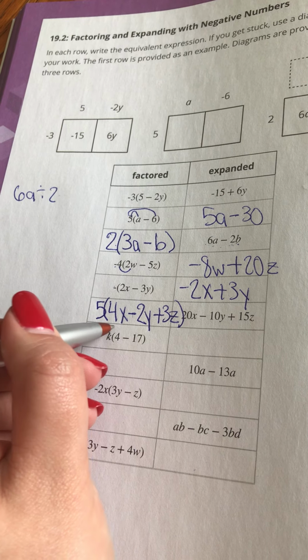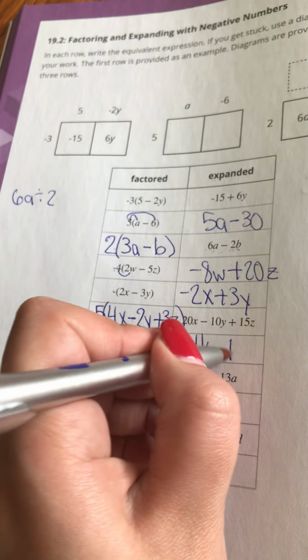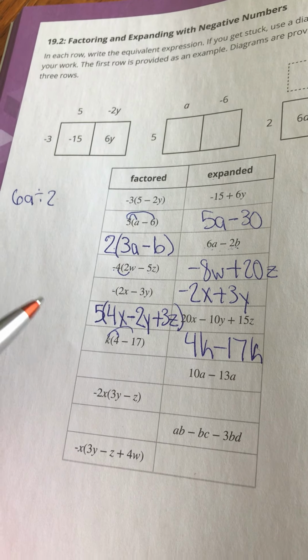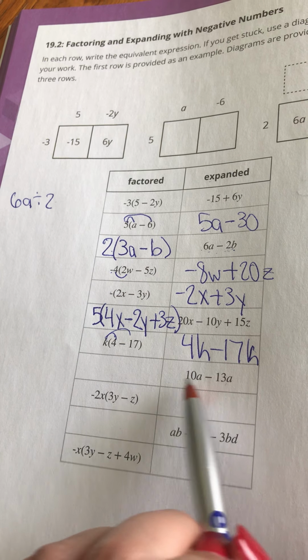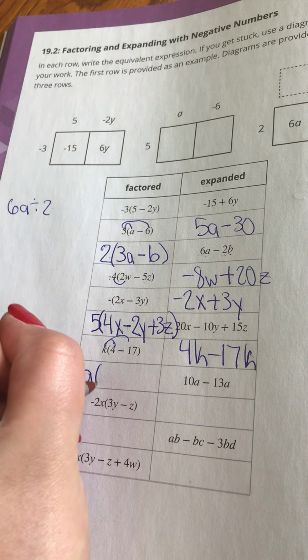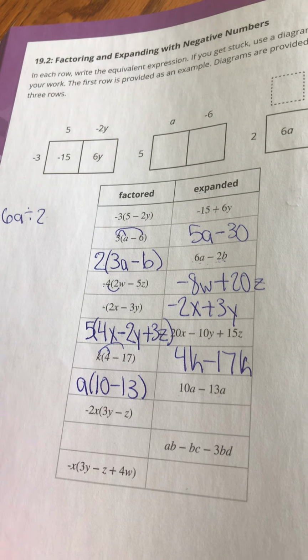And then this k gets distributed to both, so that's 4k minus 17k. This has a common factor, I should say, of a. And so you have 10 minus 3 inside of the parentheses.